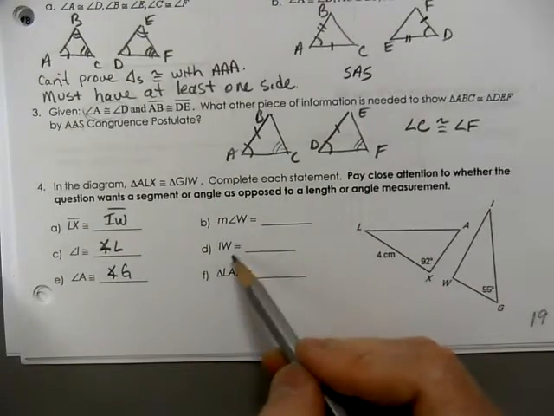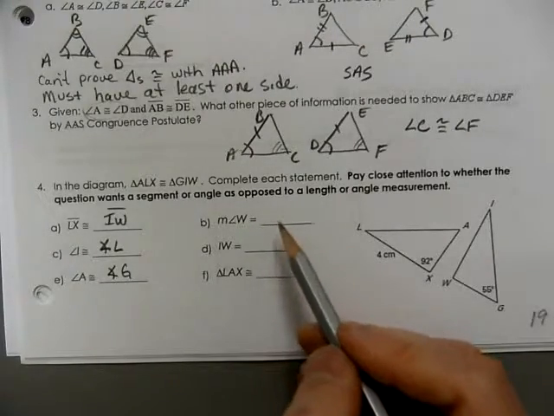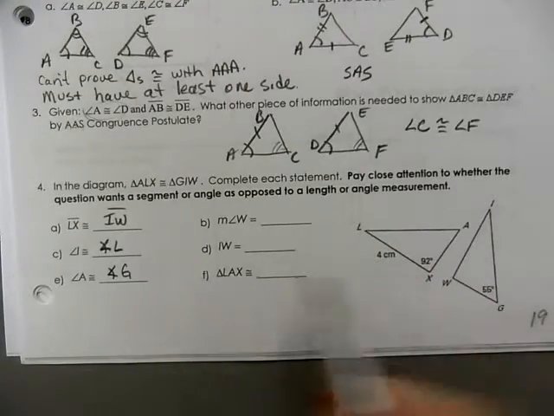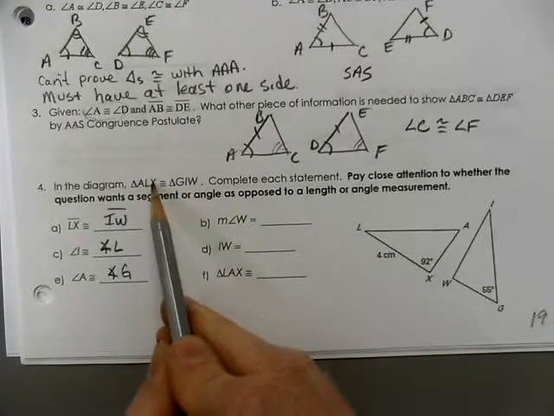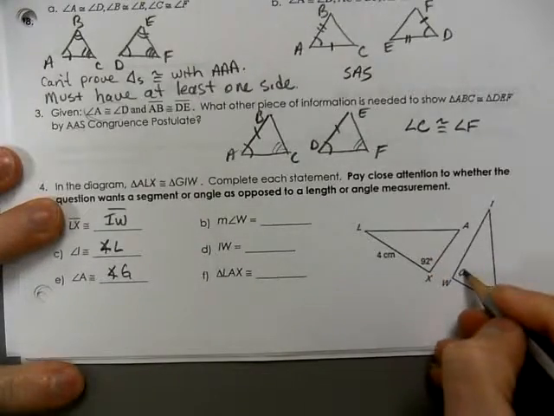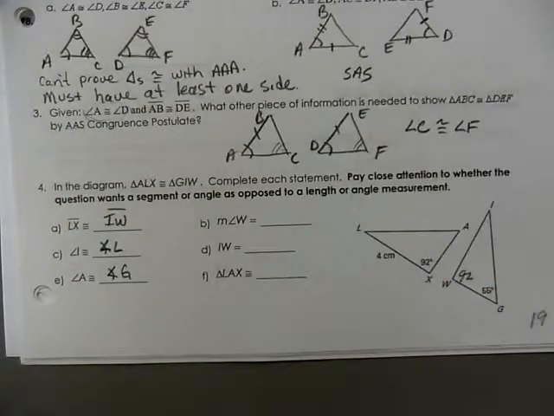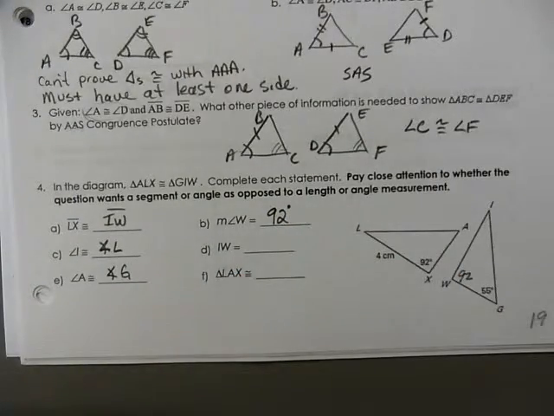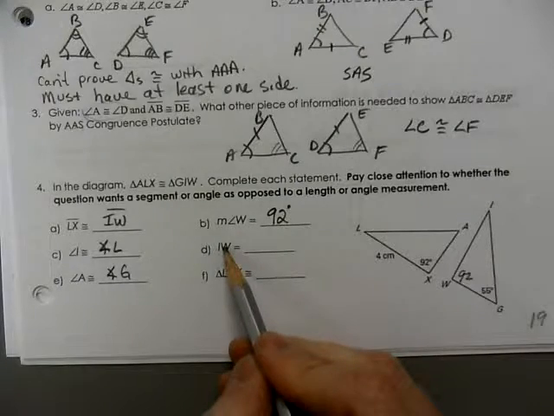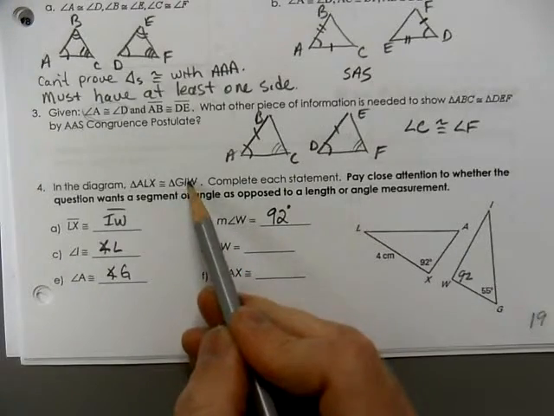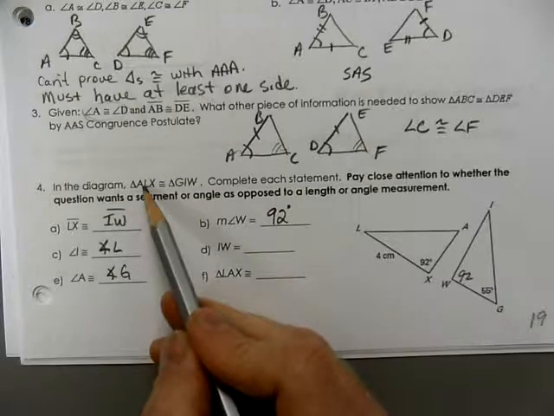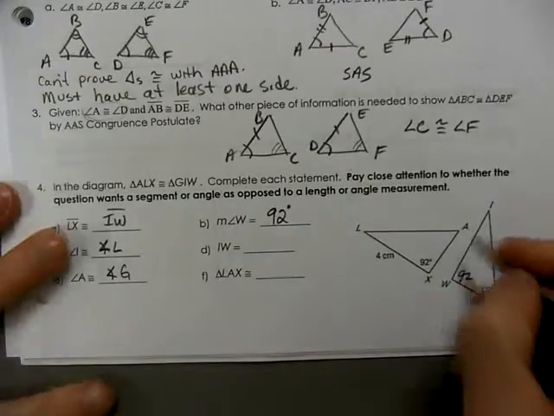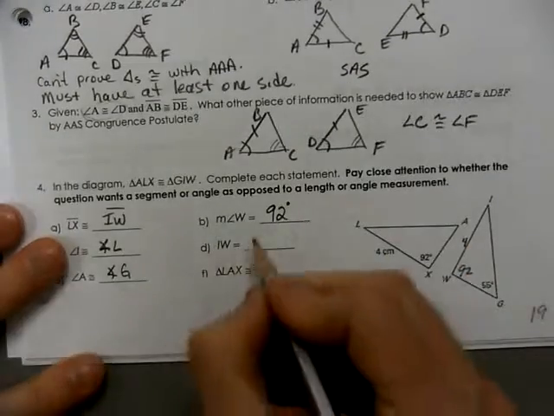Now, when we talk about equals, the equals means that we need to come up with numbers, so there are some calculations that are going to have to be done. W is supposed to match X. If X is 92, W is 92. 92 degrees. What's the length of IW? Well, IW is the last two letters. It should match LX. So if LX is 4, then I know IW is supposed to be 4.